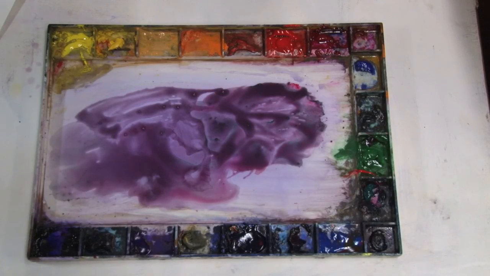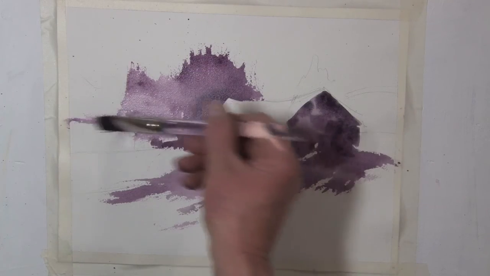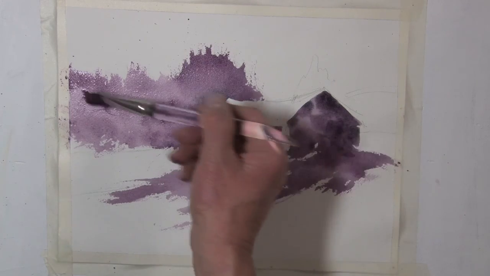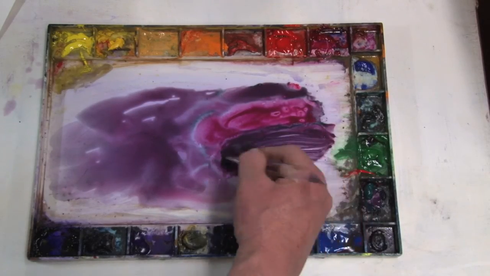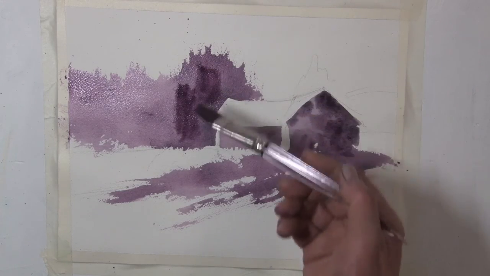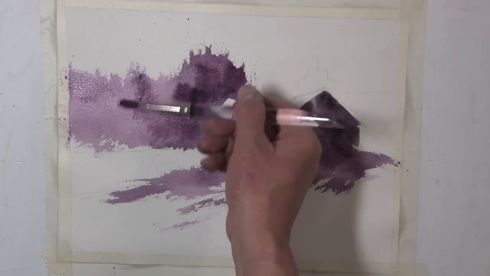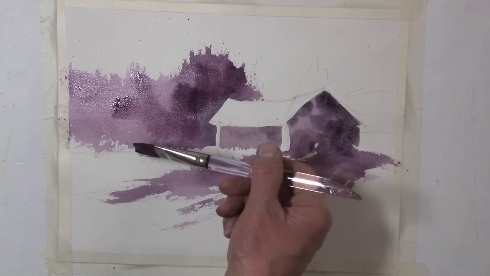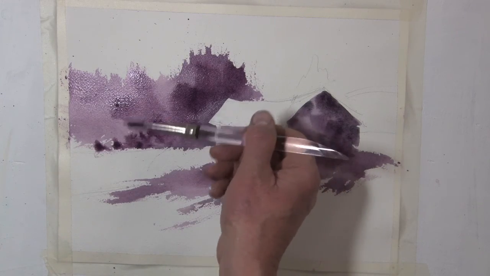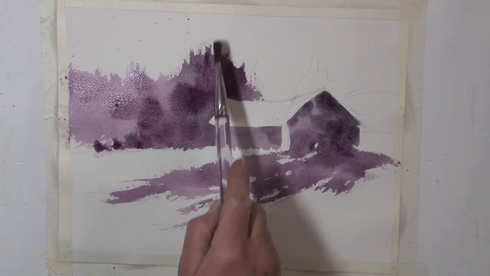Now I'm just going to take this wash and add some dark accents in here, and push this.